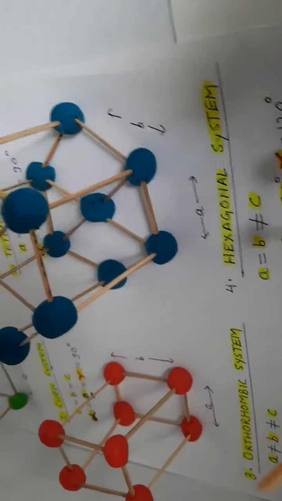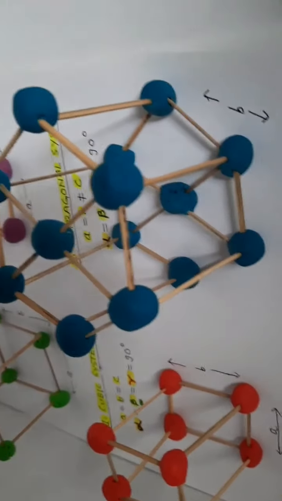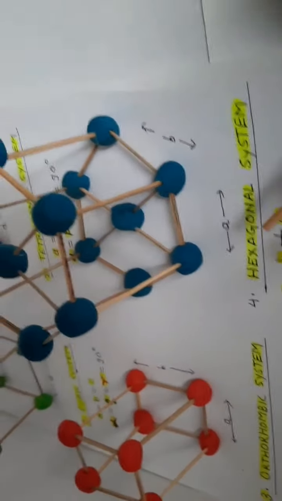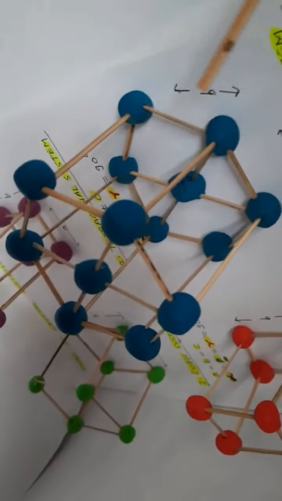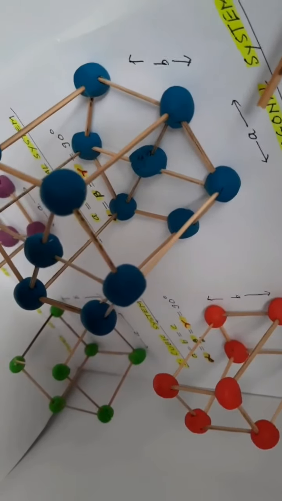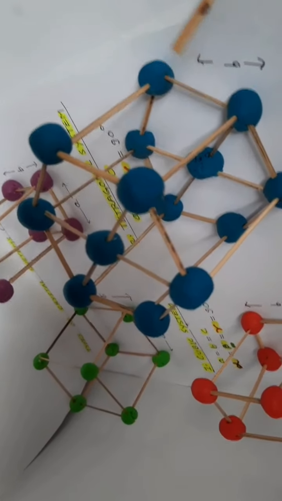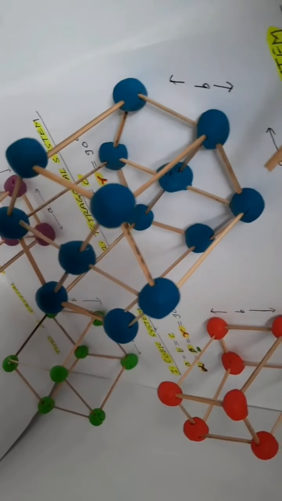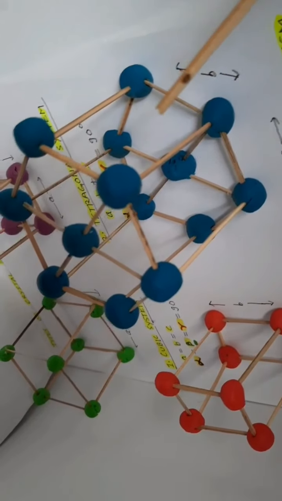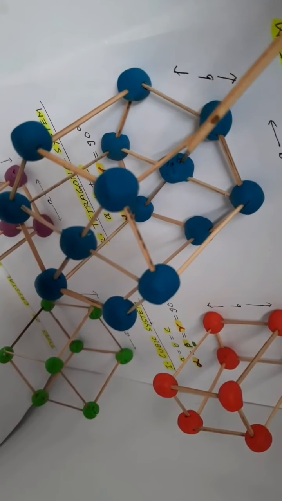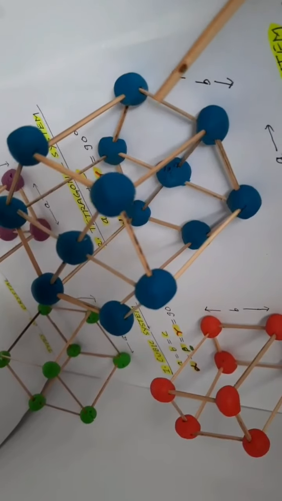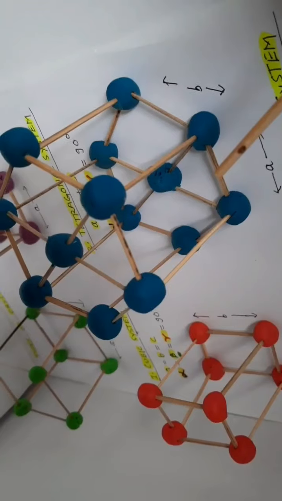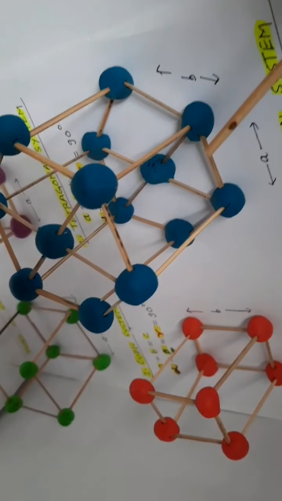Now let us consider another crystal system which is known as hexagonal crystal system. Now in this unit cell, edge length A is equal to edge length B, but it is not equal to edge length C. Edge length C is longer than edge length A and edge length B. Now, angle alpha, that is the angle between B and C, is equal to 90 degree, and angle between A and C, that is beta, is also 90 degree.